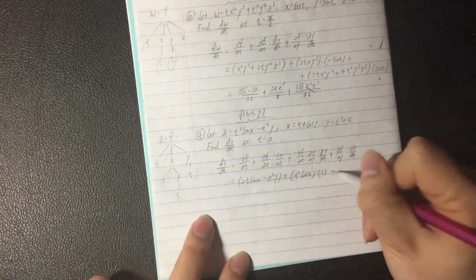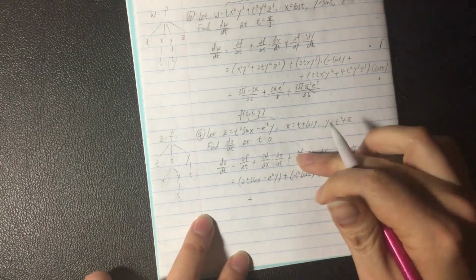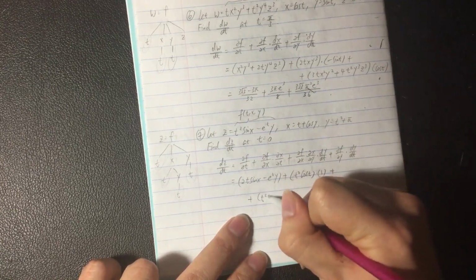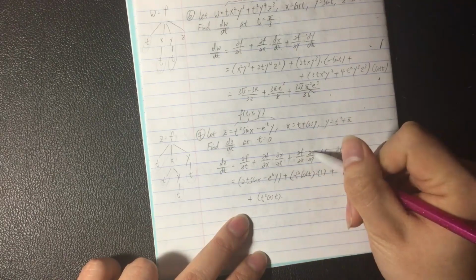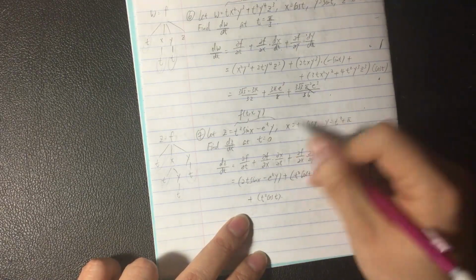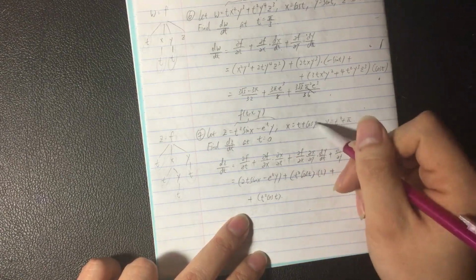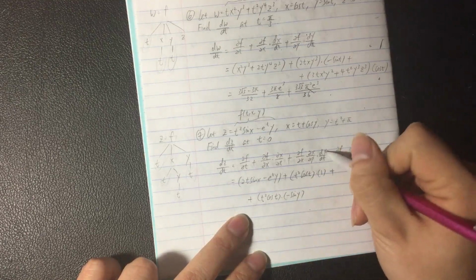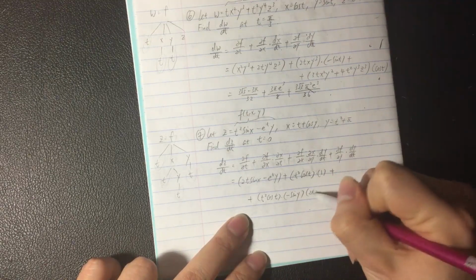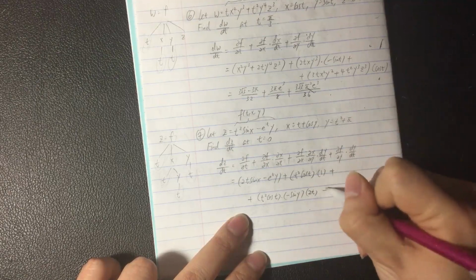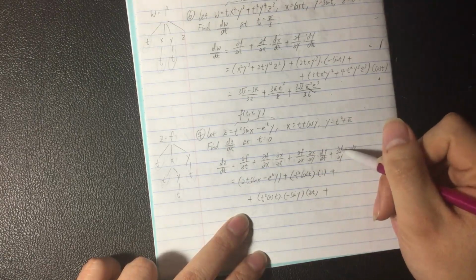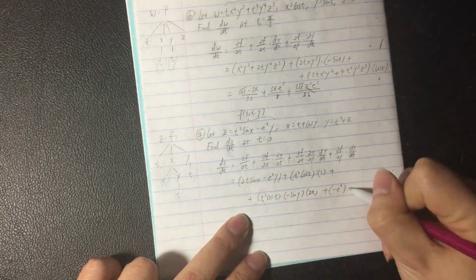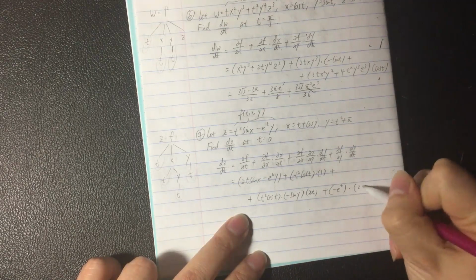The third term, partial derivative with respect to x is t squared cosine t, times the partial derivative of x with respect to y, that's negative sine y, times dy over dt. dy over dt is 2t, plus the last term, partial derivative of f with respect to y, I have negative e to the power t times dy over dt, which is 2t.